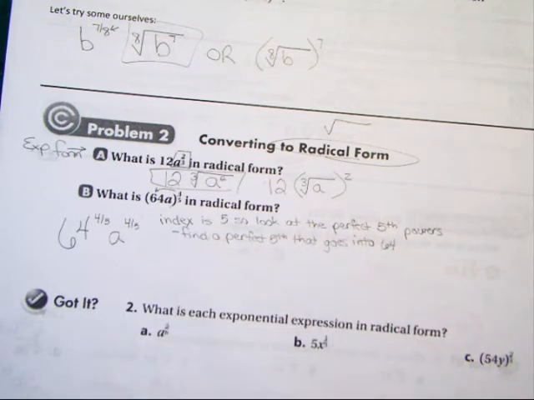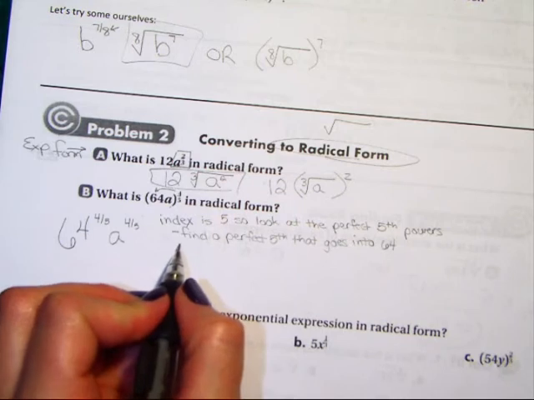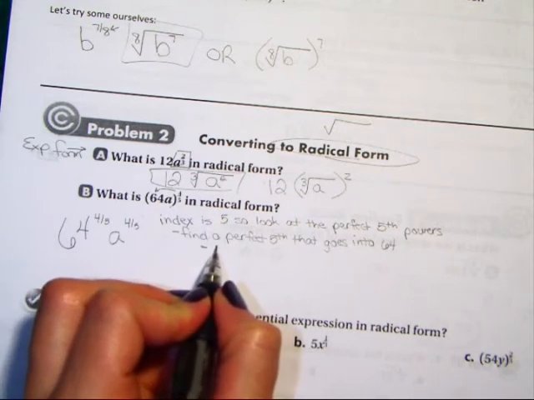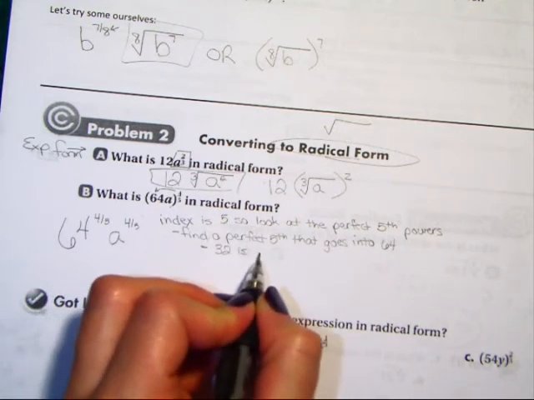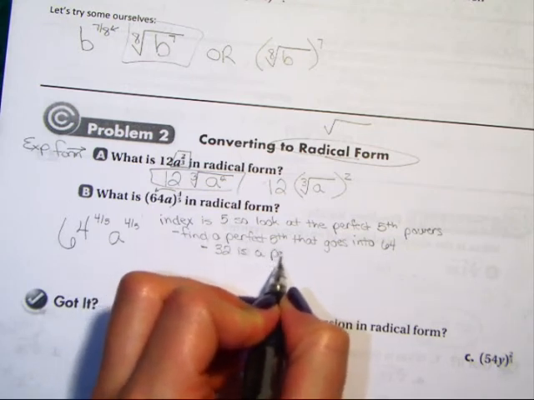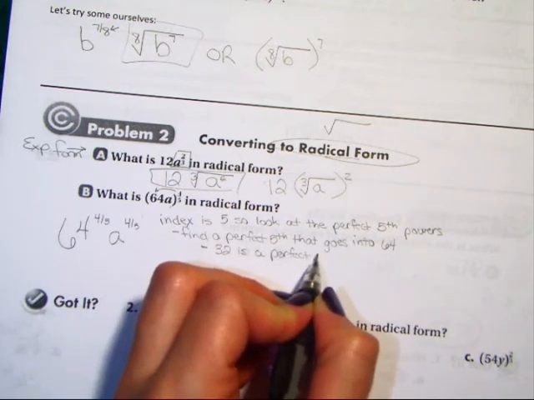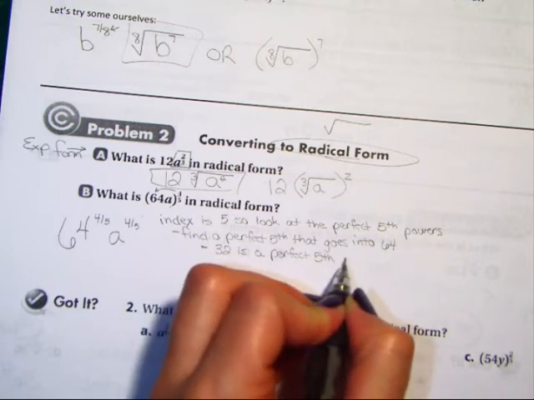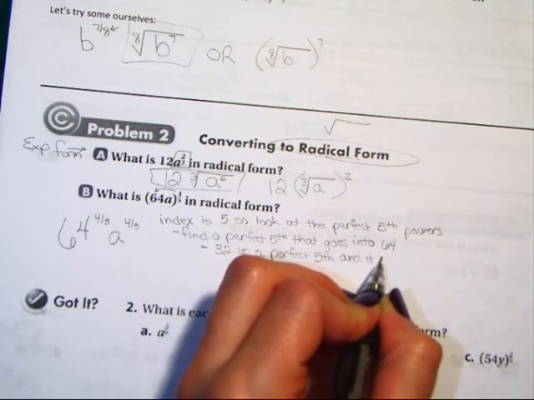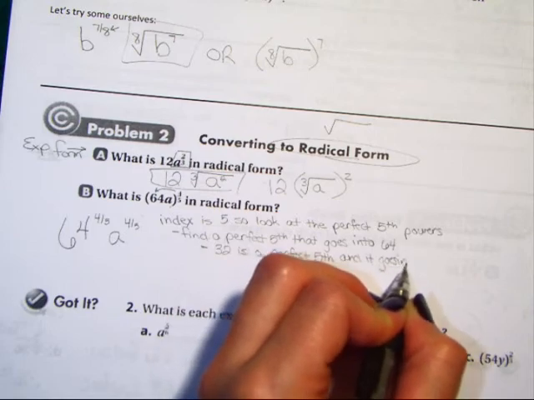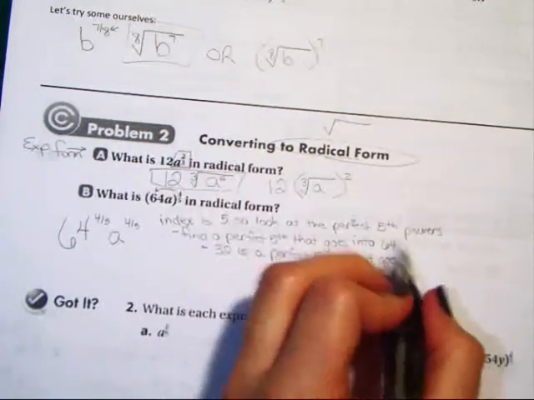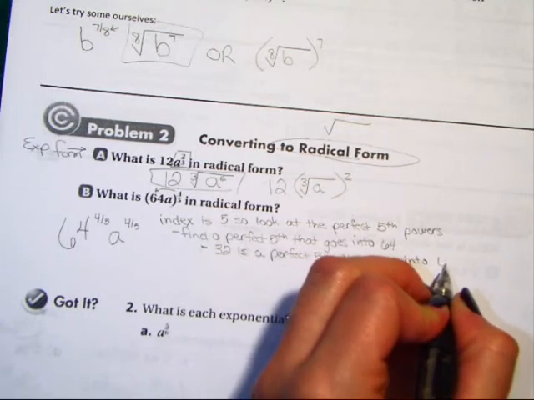Now, when you go to your 5th list, you should see the very first 5th is 32, because 32 is 2 to the 5th. Okay? So here's what we're going to write. We're going to indent again. 32 is a perfect 5th, and it goes into 64.